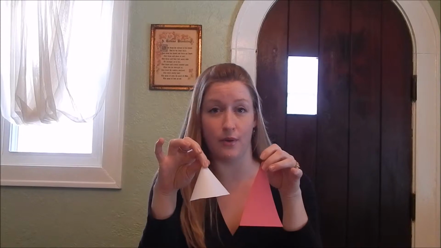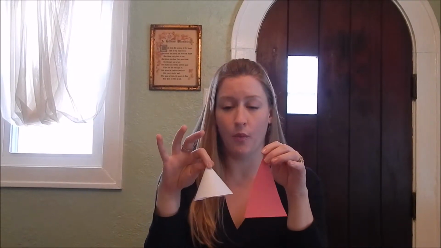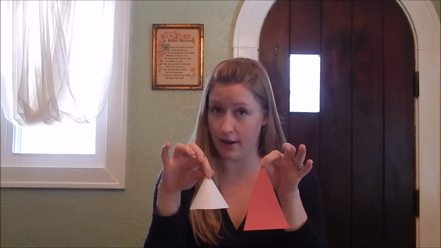So the third one we're going to talk about is the triangle. So the triangle's 3D counterpart is a cone. And you can think of an ice cream cone, a street cone, a party hat. You also may be familiar with a pyramid, which is also triangular, but for the sake of this art activity, we're going to look at the cone as the 3D counterpart to a triangle.